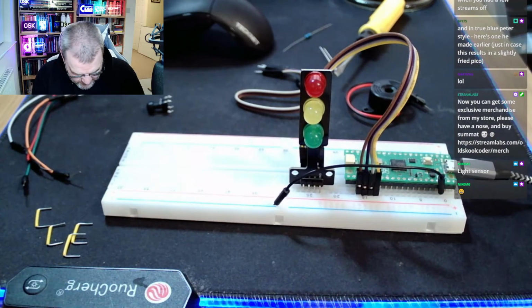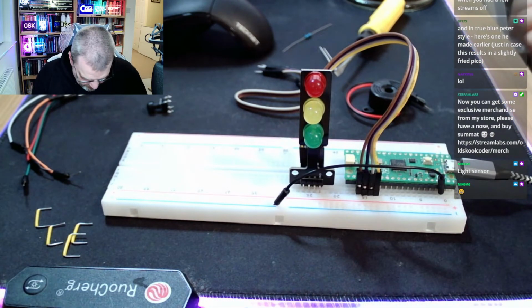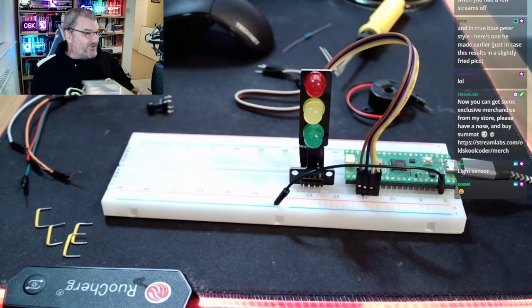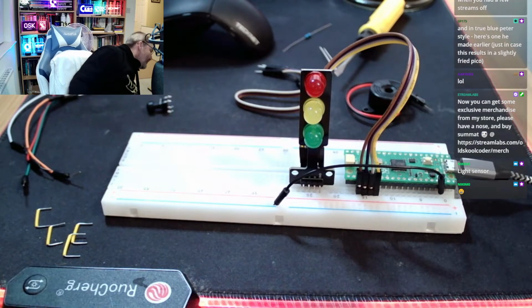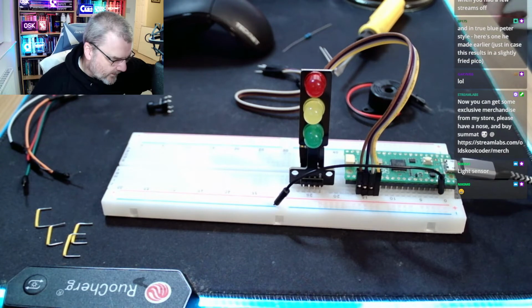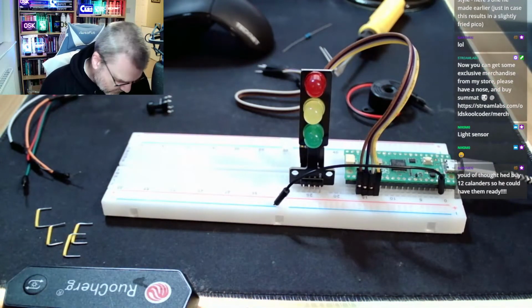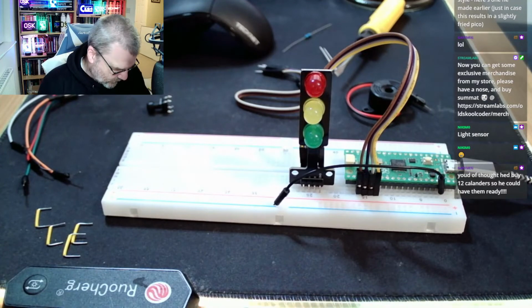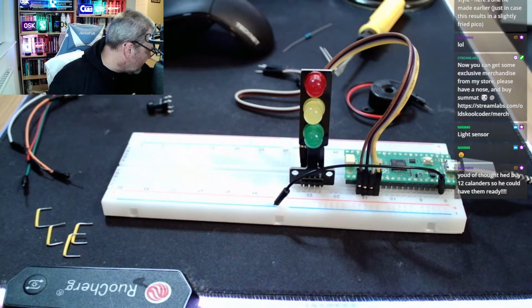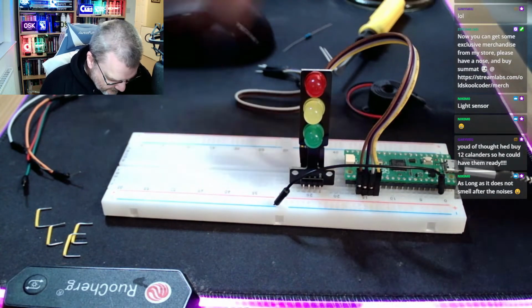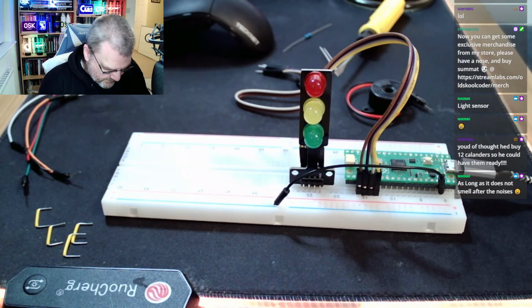I need to get some more of these because I've got so many bits now. Button was day 2, wasn't it? No, button was day 3. Yep, there's the buttons. Put them in there.